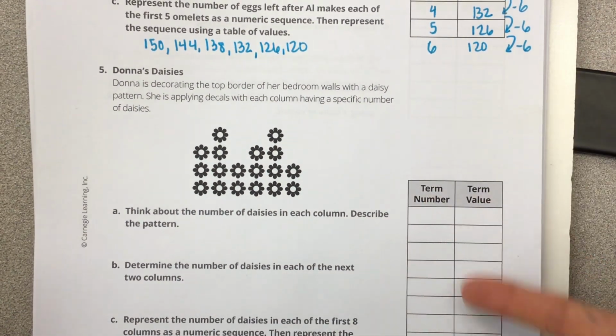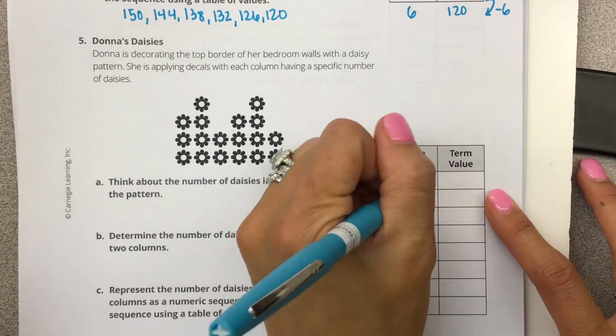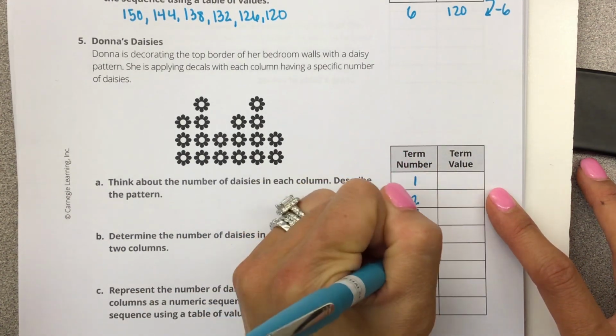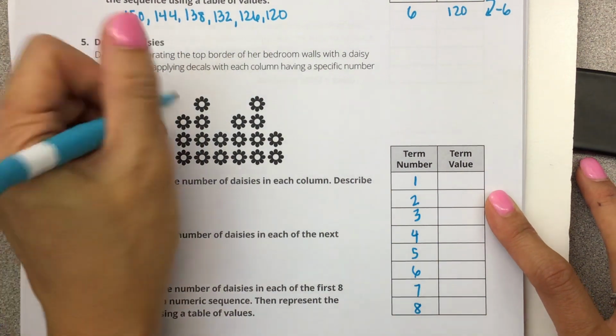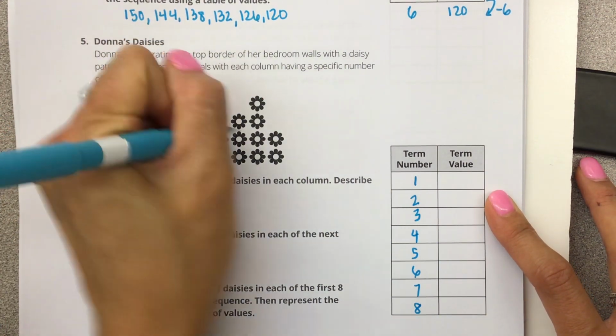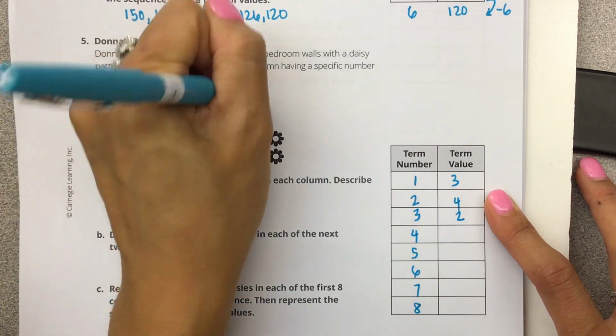So again, I think I'm going to do the table first. I think that helps me see the pattern. I'm going to fill out all the term numbers, and then I'm going to look at how many daisies there are. So there's 3, 4, 2. 3 daisies, 4, 2.